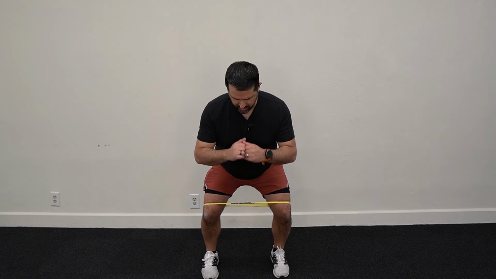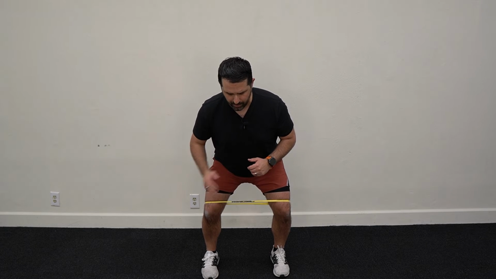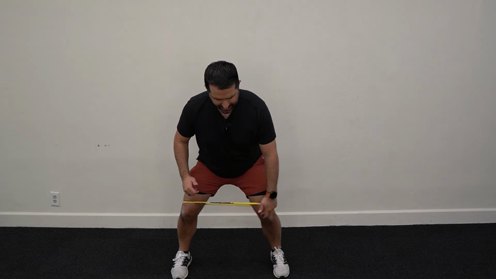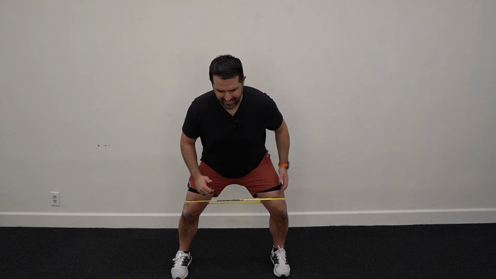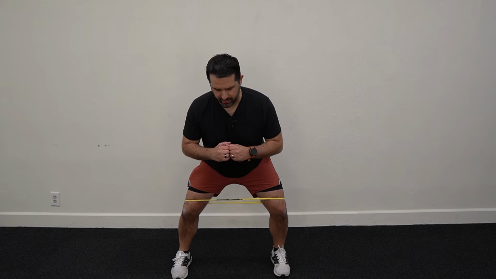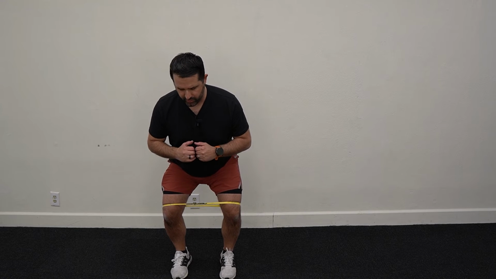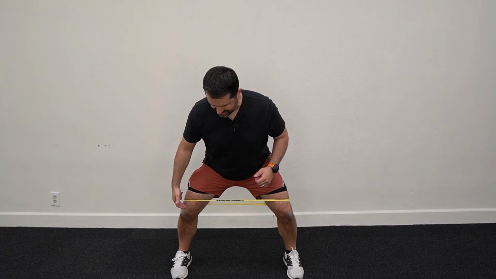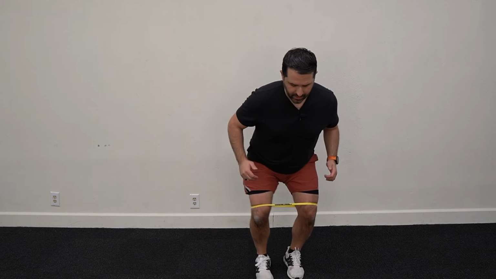Now, holding that position, you're going to take a step with your right foot without letting this band come in. It has to stay out. Maintain that tension, maintain glute activation. And then you're going to bring your other foot to it, and then you're going to repeat on the left side. Step left, this knee has to stay out, don't let it roll in, and drive.